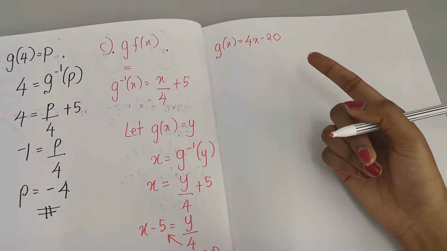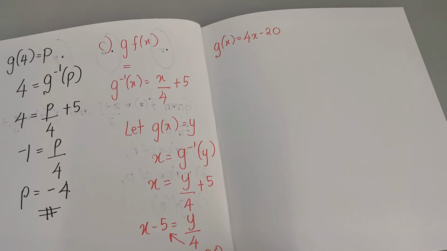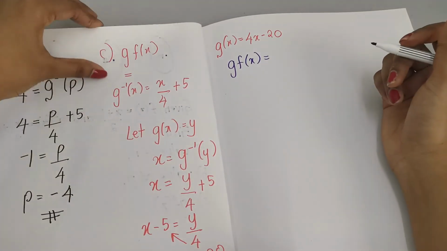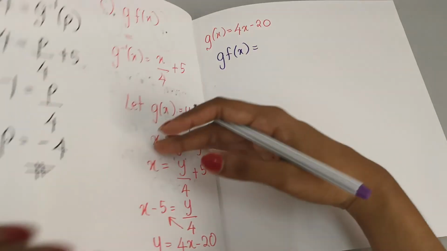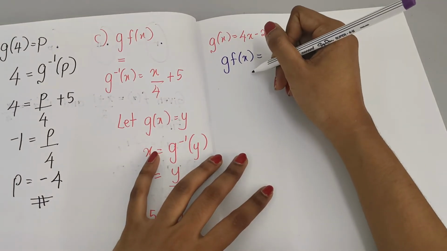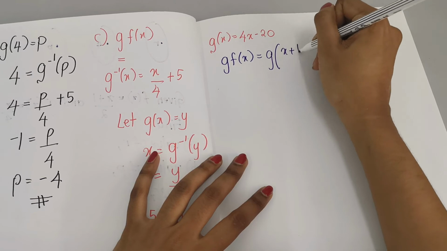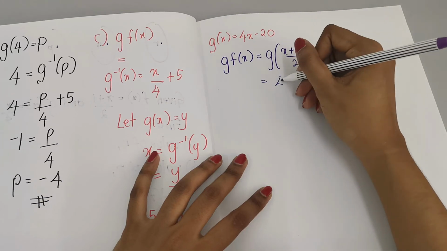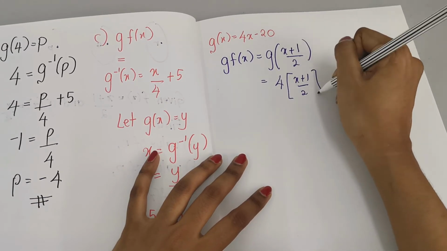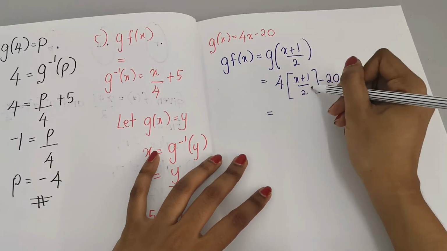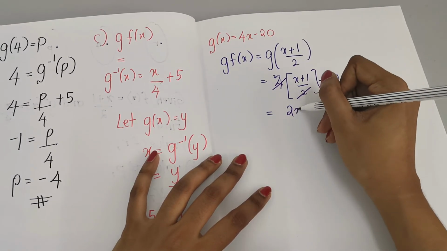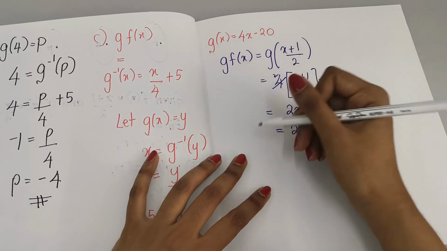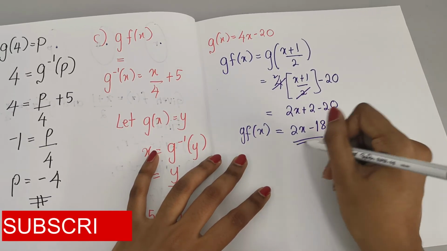Since we have found g(x), we can find the composite function gf(x). What is gf(x)? f(x) is (x plus 1) over 2. So we start with g of (x plus 1) over 2. We substitute this value into function g, so 4 times (x plus 1) over 2 minus 20. Here we can simplify. It's 2x plus 2 minus 20. Here we obtain 2x minus 18. So this is our final answer for the composite function.